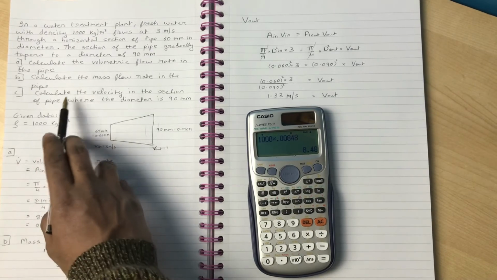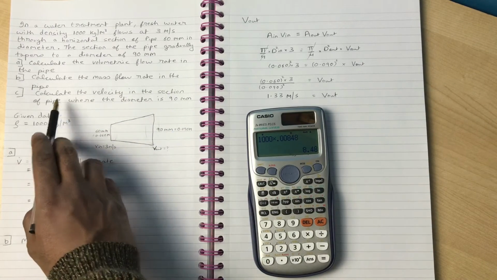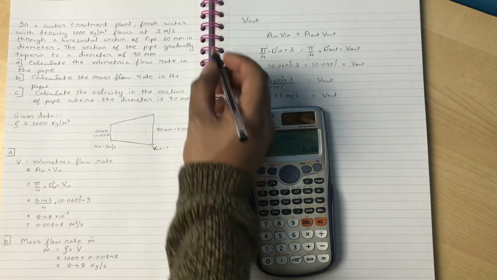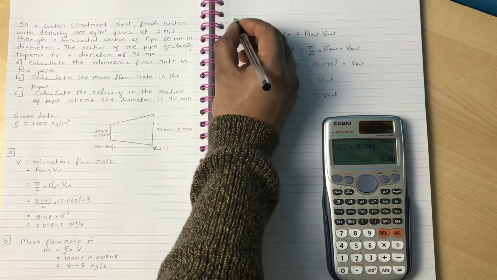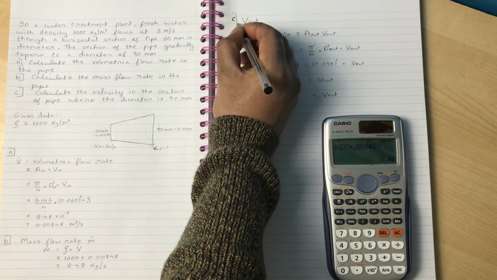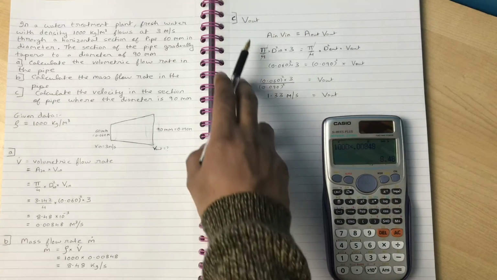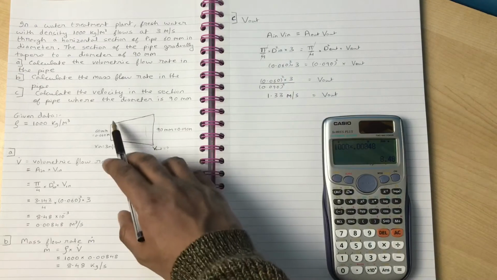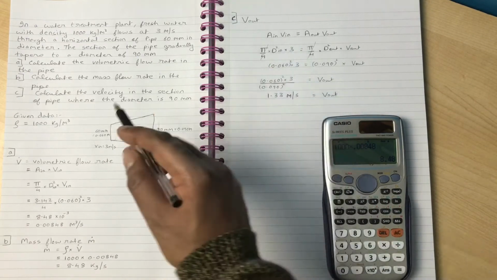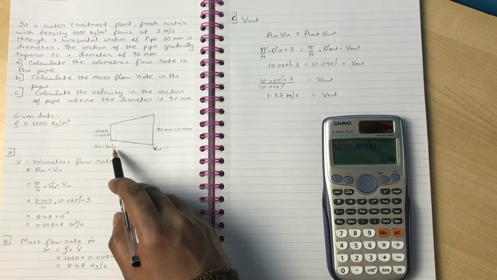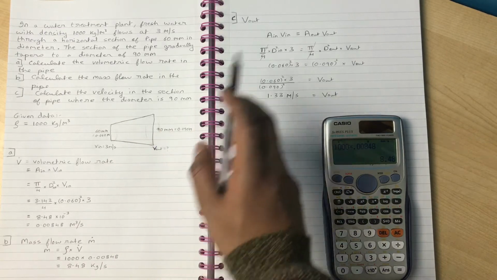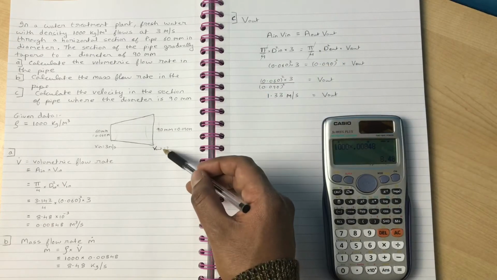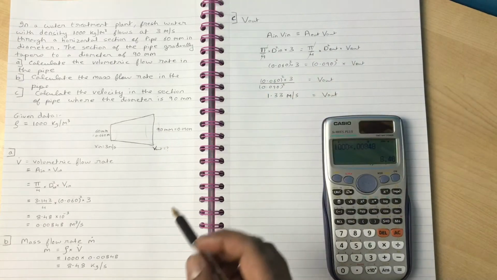In the third part, we calculate the velocity in the section of pipe where the diameter is 90 millimeters. It is basically the outer section. So that is part C. And how do you calculate the V out? For this, you got a formula. Area in times the velocity of the liquid which is going in, as 3.5 meters per second, will be equal to area out, so area over here times the velocity of the liquid going out.